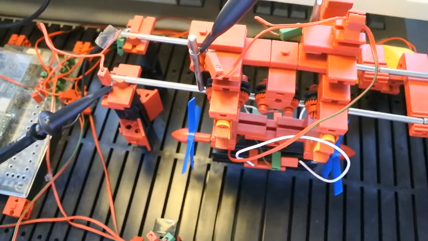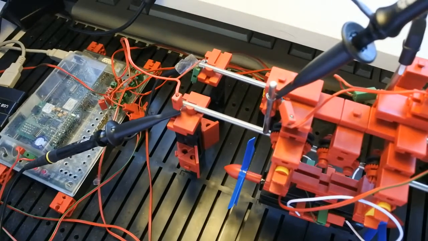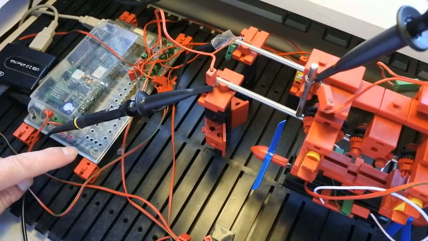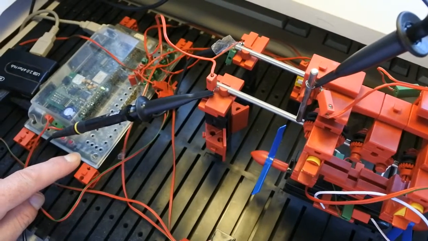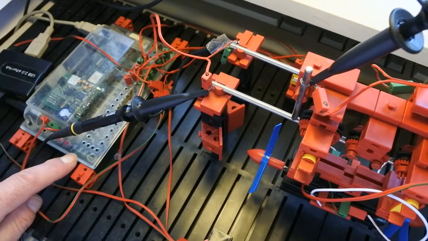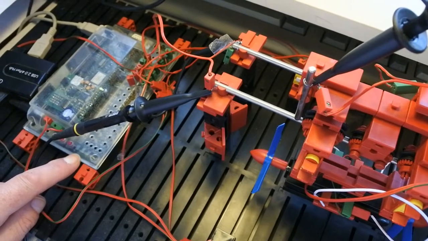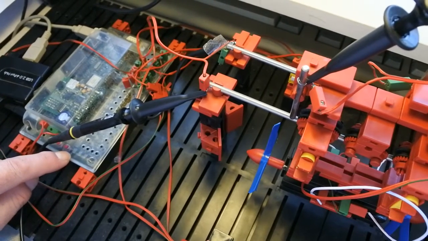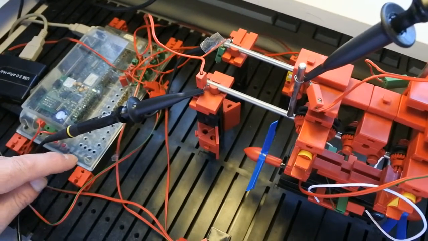More issues. Breaking off of the connection, which results in this changing LED. Usually only this flashes, and when the connection is gone both flash.